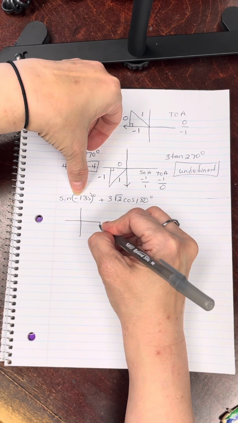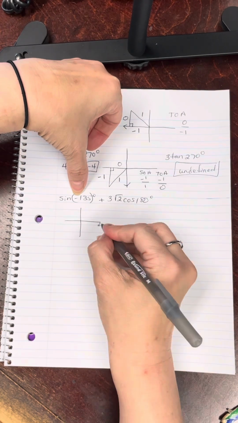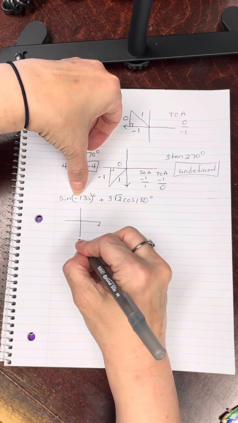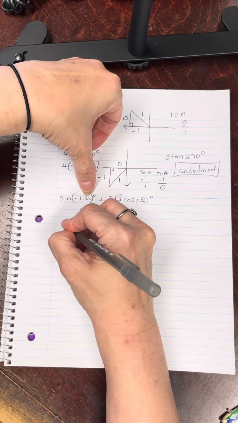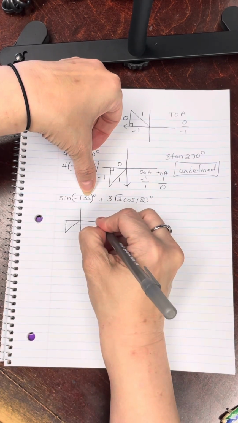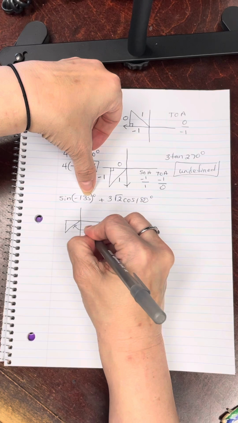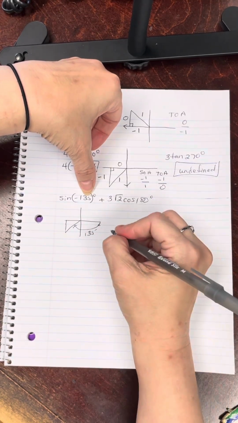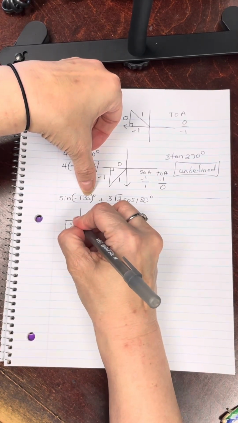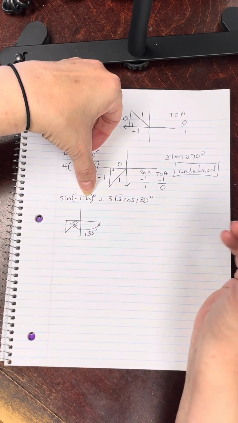Negative means I'm going to move this direction. This then becomes negative 90. I'm definitely past that. Negative 180. Nope, didn't quite reach that. So I know my triangle is going to connect to here. So this much is 135. How much is the gap then to get to 180? 45 degrees.